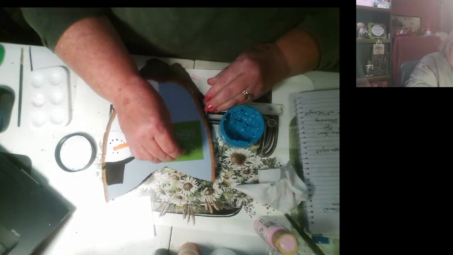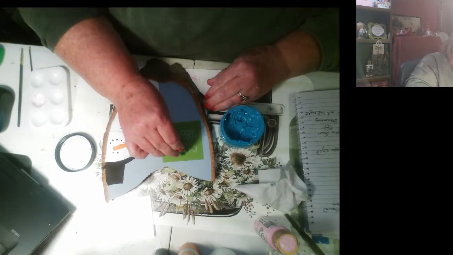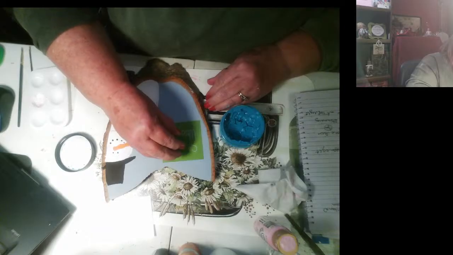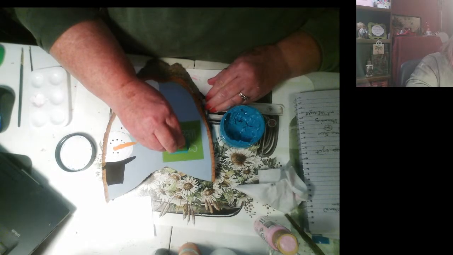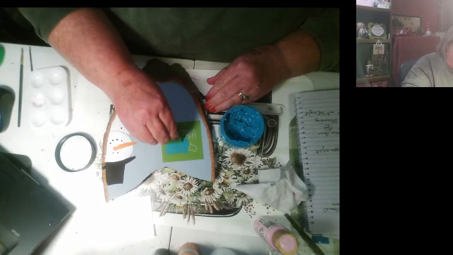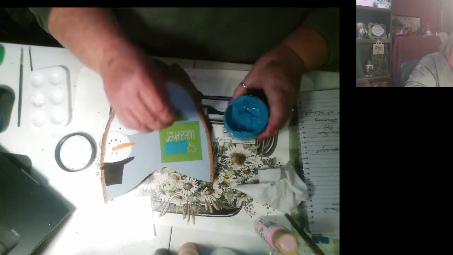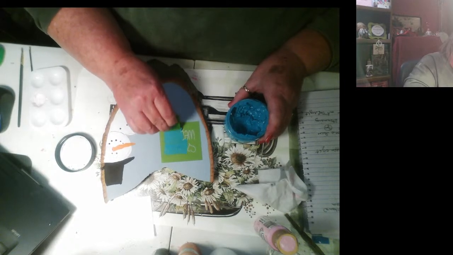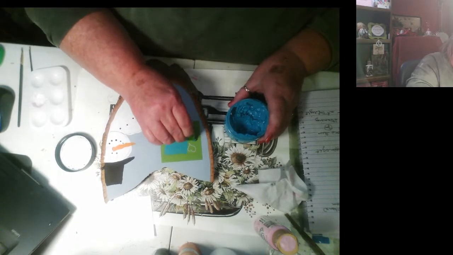If not, I may have to do a little bit of a white to make it show up just a little bit. I don't think I want that heart in there though. So I'm going to be very careful and not get into that heart, because I'm going to be putting snowflakes on here too.